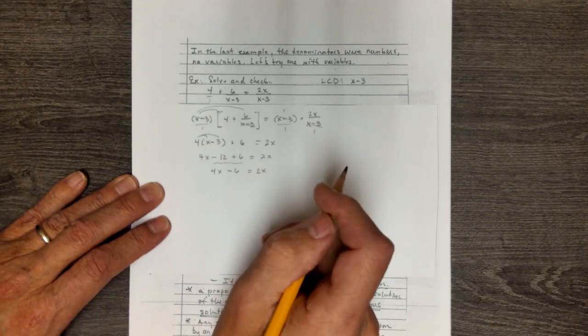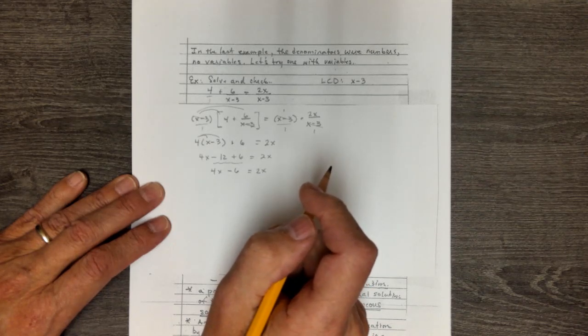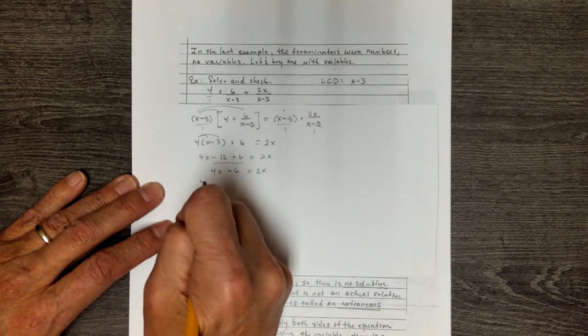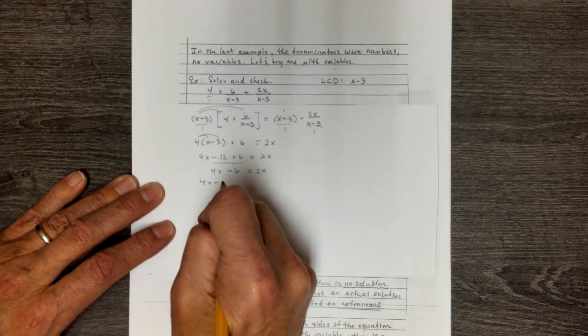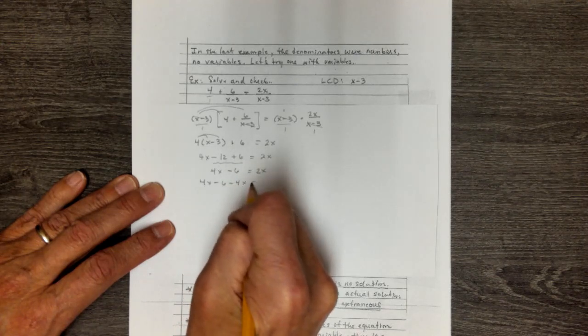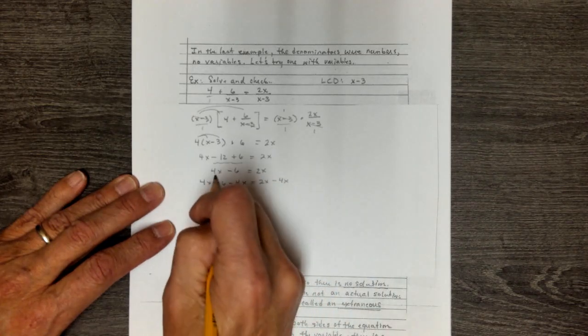Now, normally I like a positive number in front of my variable, but in this case I'll save myself one step of work if I subtract 4x from both sides instead of subtracting 2x and then adding 6. So I get 4x minus 6 minus 4x equals 2x minus 4x. These cancel out.